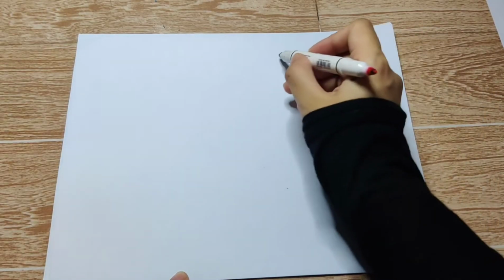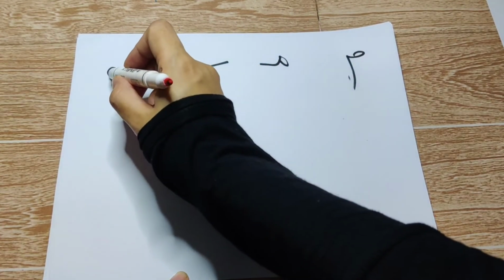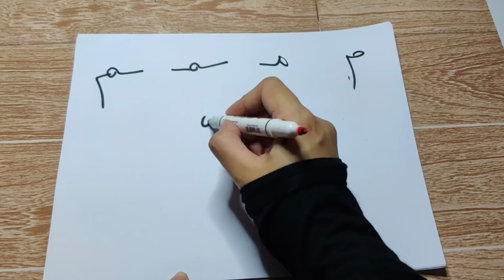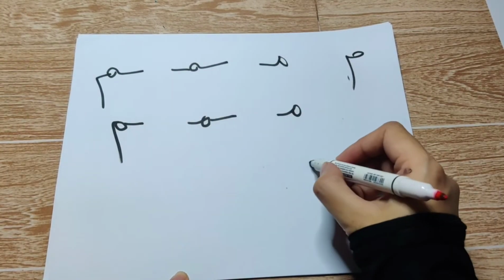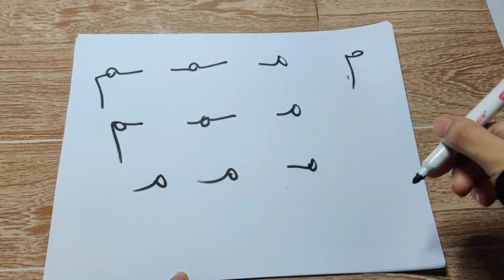Today's lesson is going to be the 24th letter in the Arabic alphabet, made easy, quick, and fast. This is harf al-Meem, letter Meem. This is how we write it in the beginning, middle, and end. It's called Meem. This is equivalent to letter M in English.